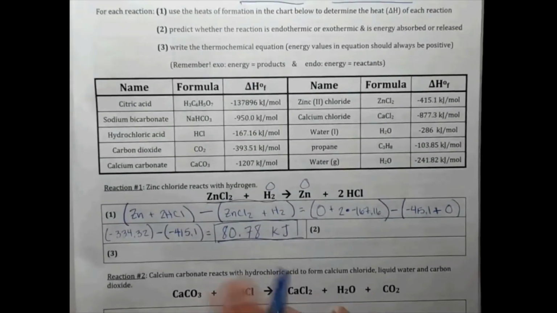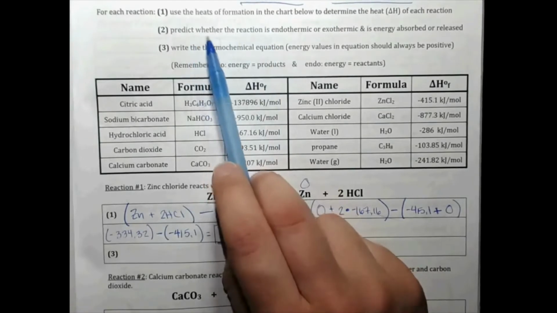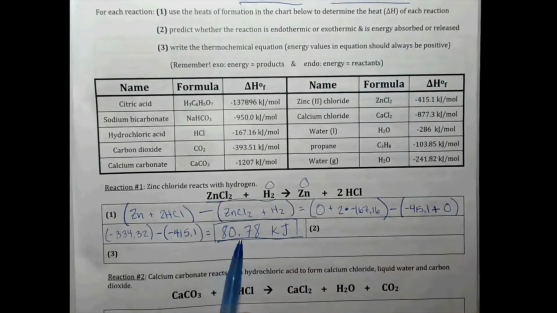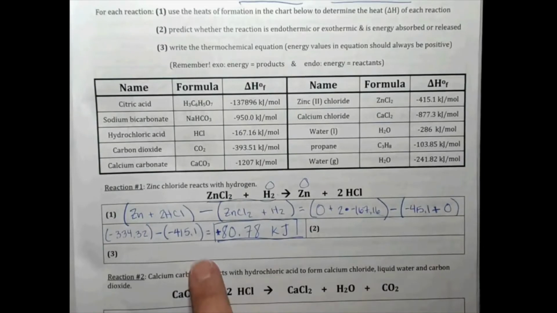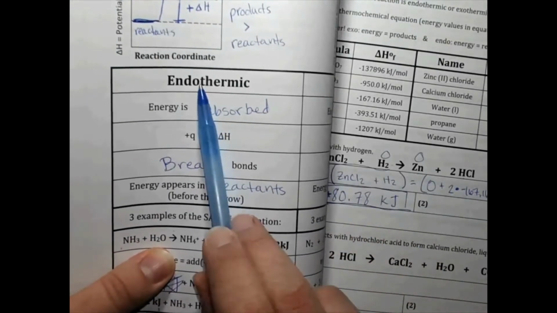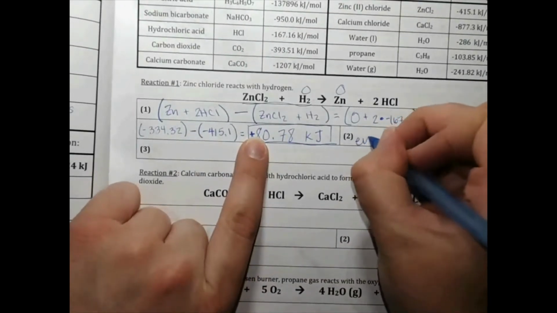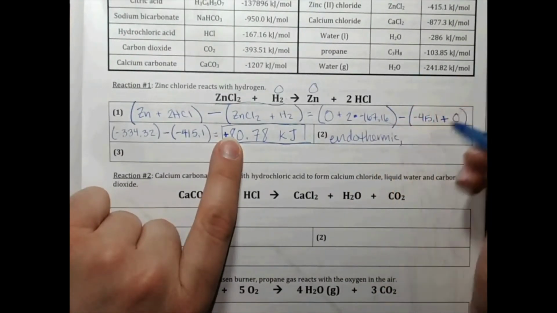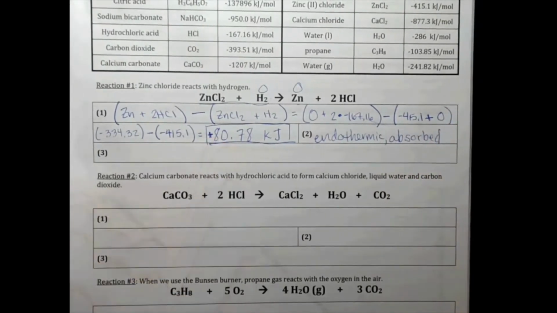So that was step 1. We just added and subtracted. Step 2 says predict whether it's endothermic or exothermic, and if energy is absorbed or released. This was a positive answer that we got here. So when it's positive, we just learned on this page, it's going to be endothermic and energy is absorbed. So for step 2, I say it's positive, so it's endothermic. And I say, since it's endothermic, energy is absorbed. See, easy, not so bad.